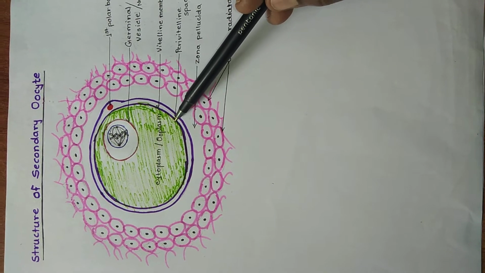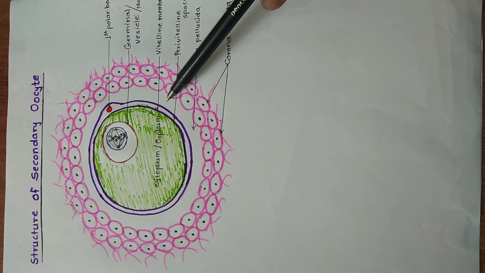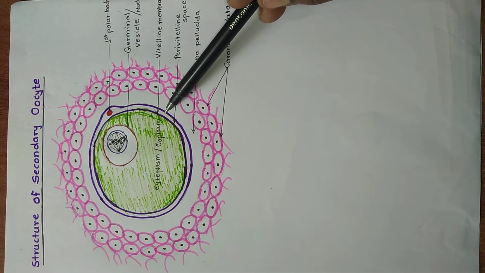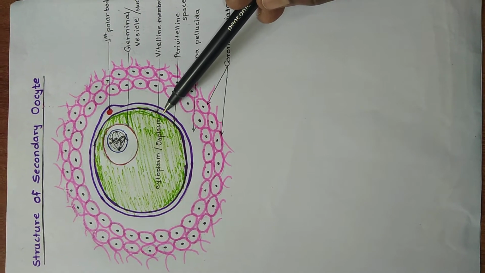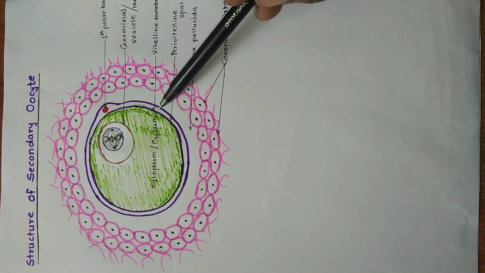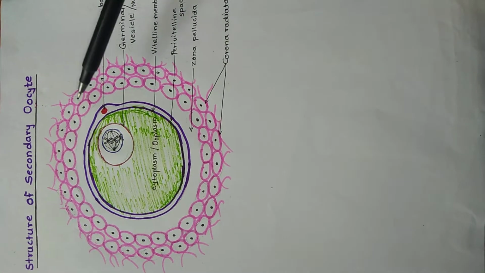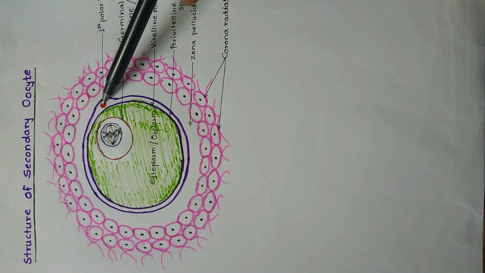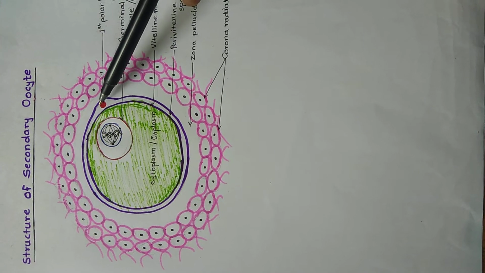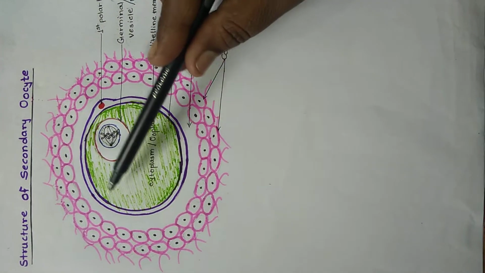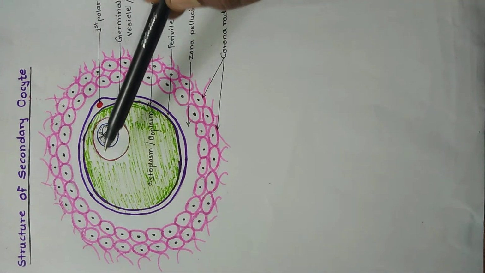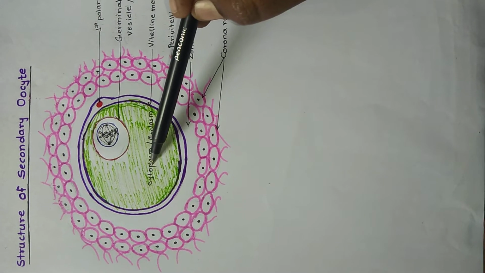In between the plasma membrane and the zona pellucida layer there is a space called the perivitelline space, which is a fluid-filled cavity, and here you can see the first polar body is also present. The plasma membrane forms a boundary around the cytoplasm.